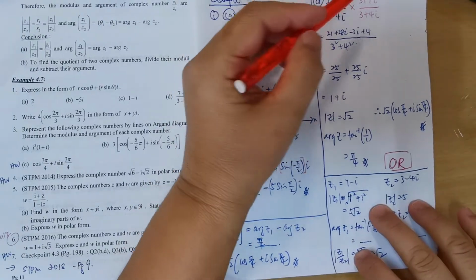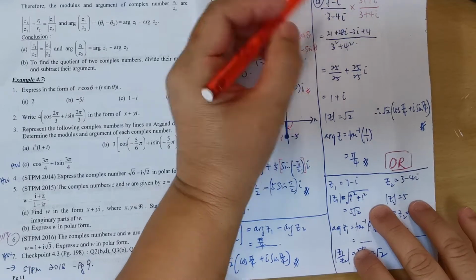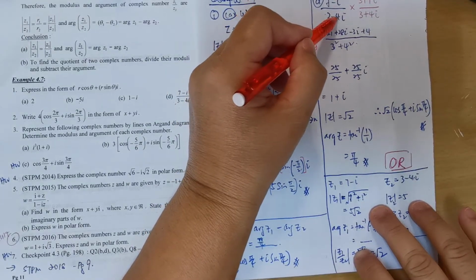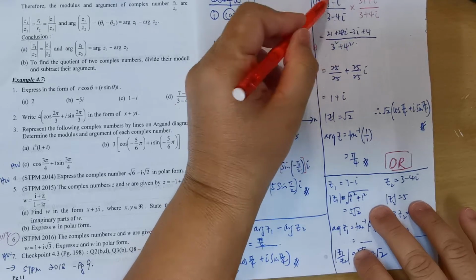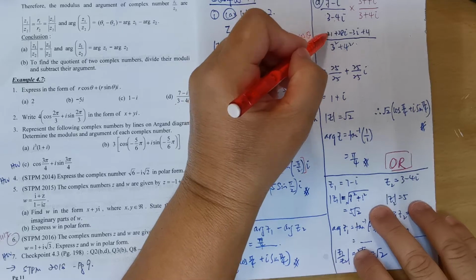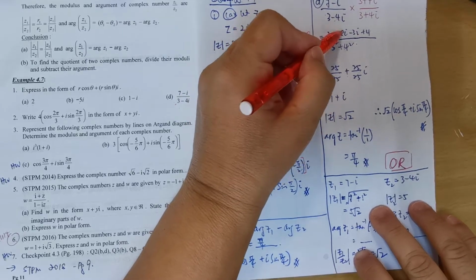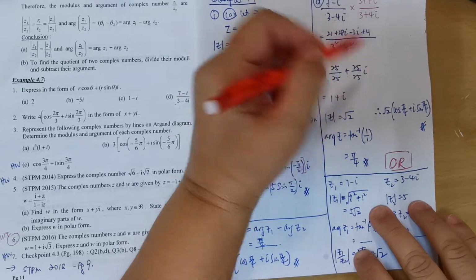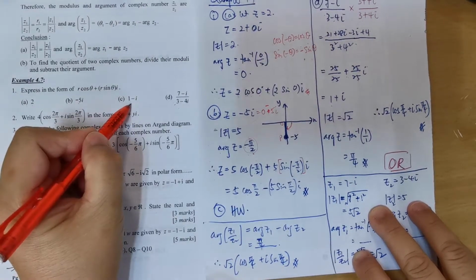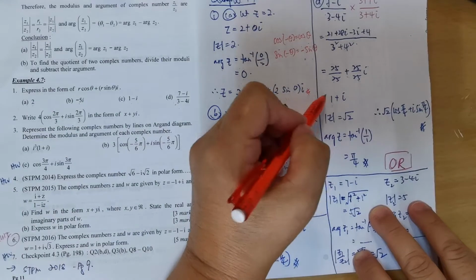Alright, so first step, we multiply by the conjugate. When you multiply conjugate pairs, so 3 square plus 4 square. Then this one, expand as usual. So you have 25 over 25 plus 25 over 25 i. So it's 1 plus i. You see, C is 1 minus i, so D is 1 plus i.